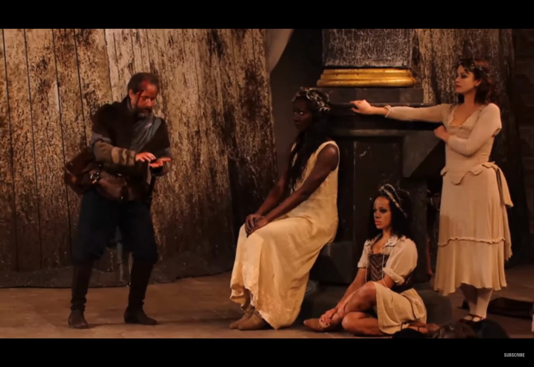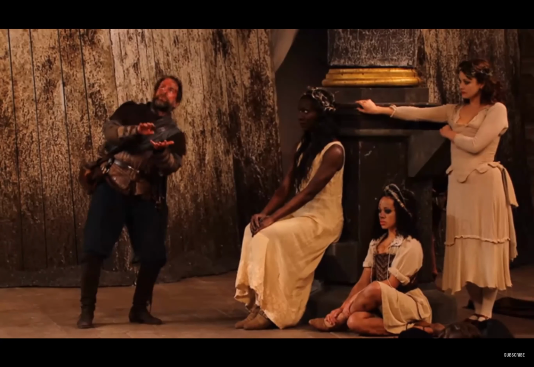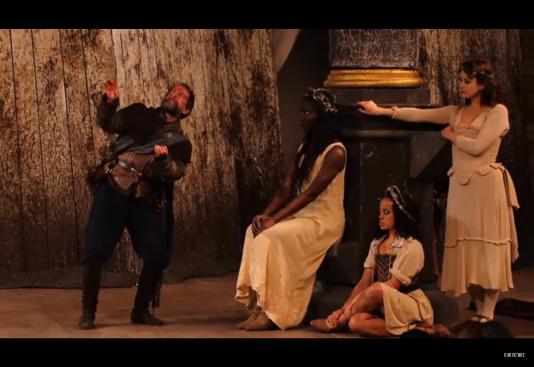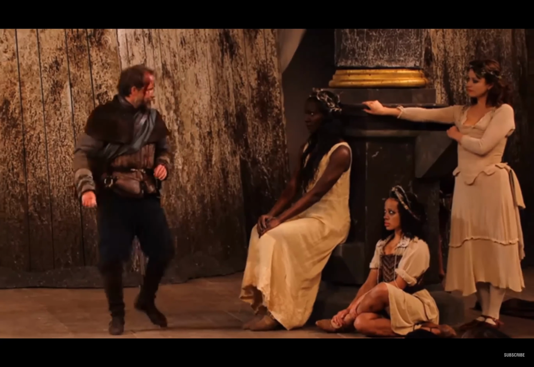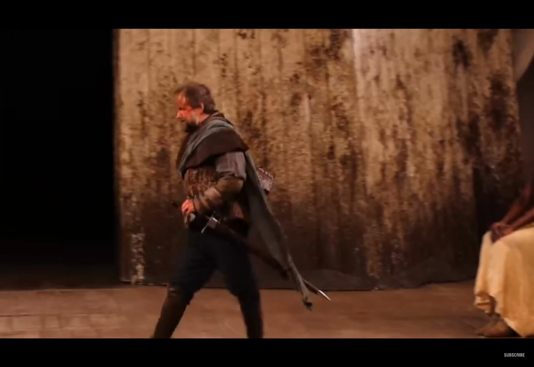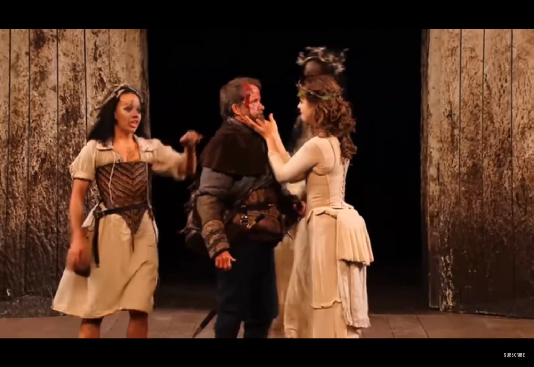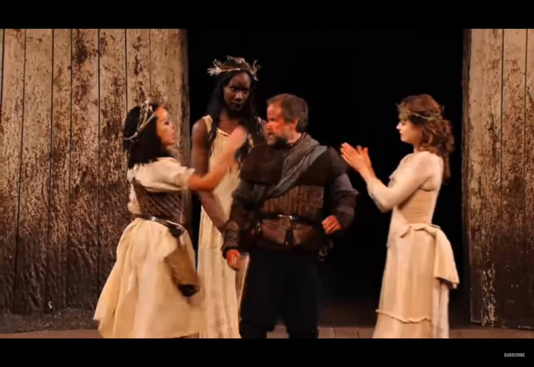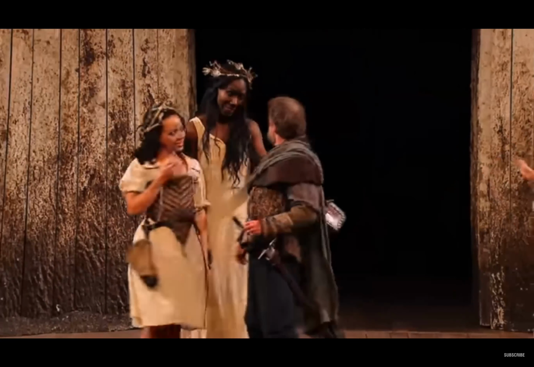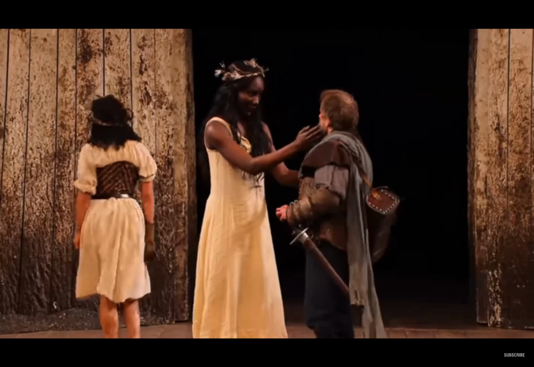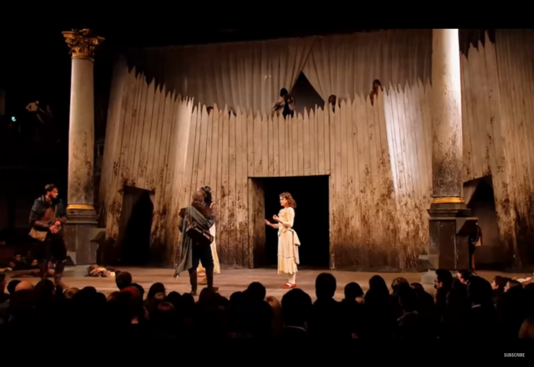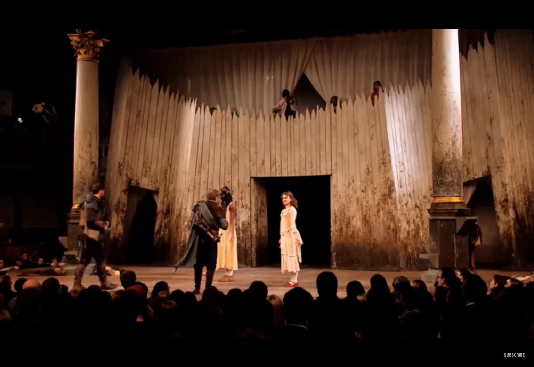If you can look into the seeds of time and say which grain will grow and which will not, speak then to me, who neither beg nor fear your favours nor your hate. Hail! Hail, hail! Lesser than Macbeth, and greater. Not so happy, yet much happier. Thou shalt get kings, though thou be none. So all hail Macbeth and Banquo. Banquo and Macbeth, all hail.